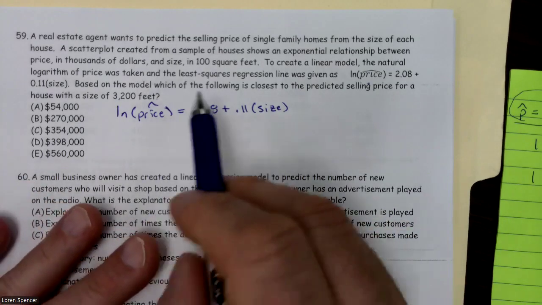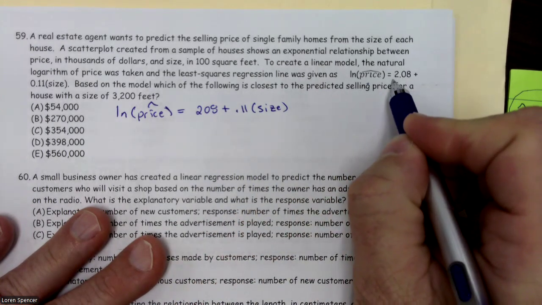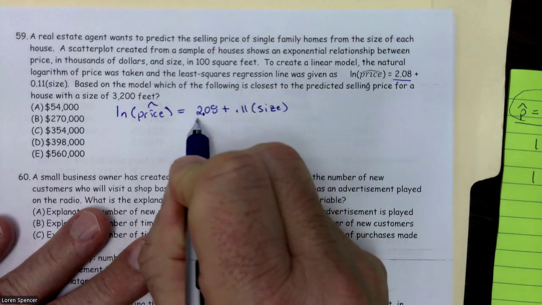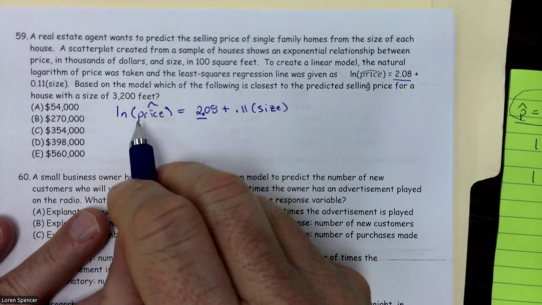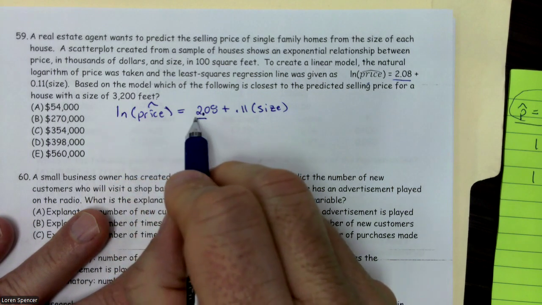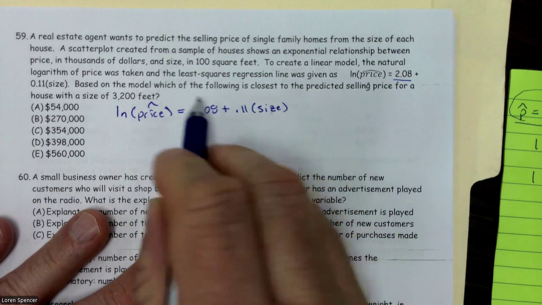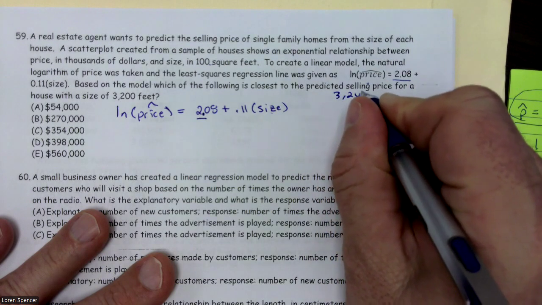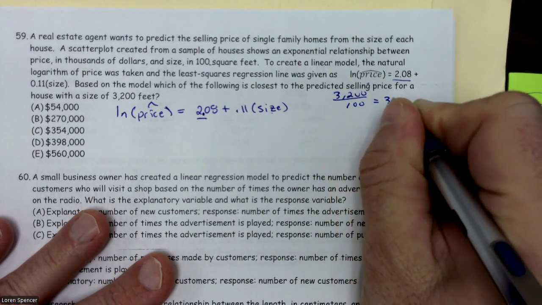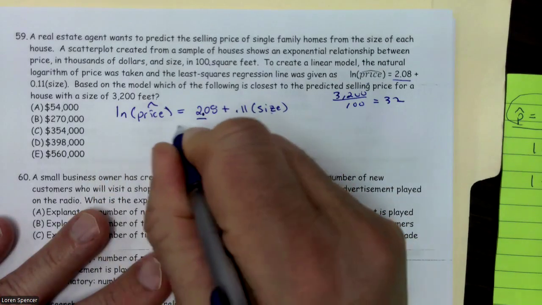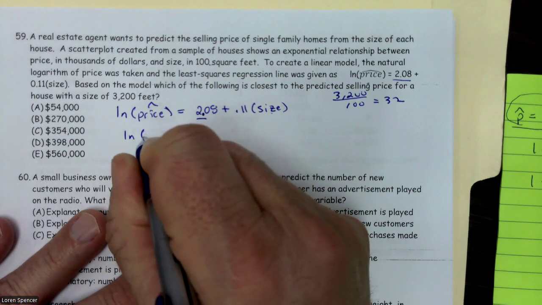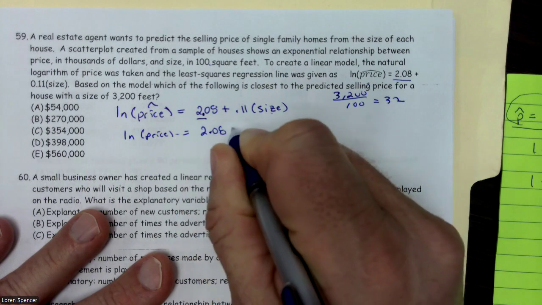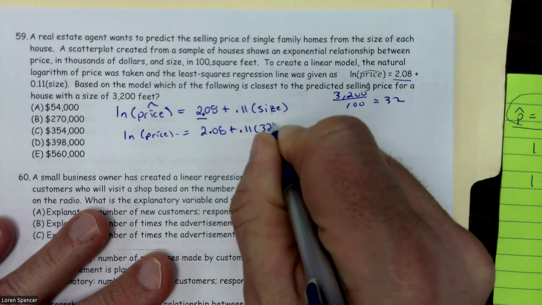All right, I'm sorry about pausing that. I left off a decimal place. I was working on solving this and was not getting a reasonable answer. So I left off the 0. So our equation is basically the natural log of price equals 2.08 plus 0.11 times the size. But they said the size is per 100 square feet. So we're going to take the 3,200 and divide it by 100 and we get 32. So we have ln of price equals 2.08 plus 0.11 times 32.